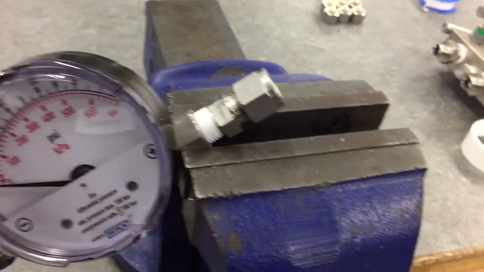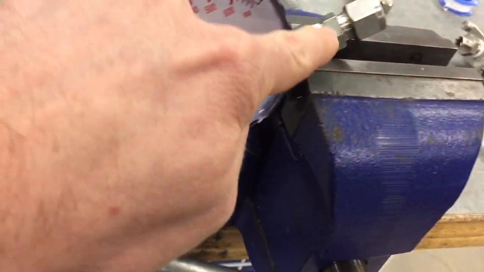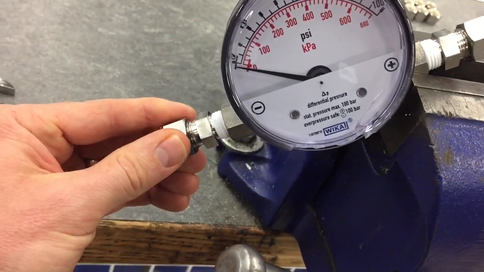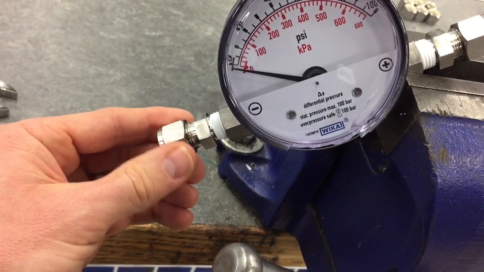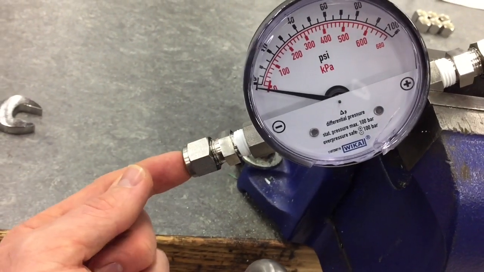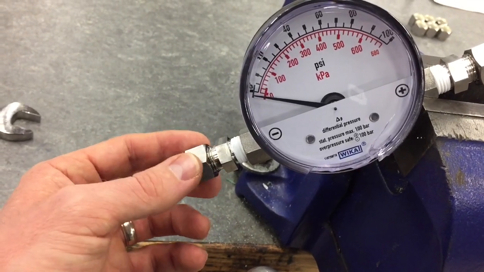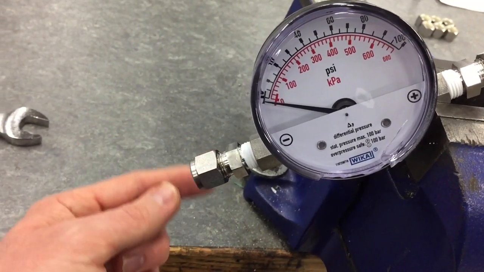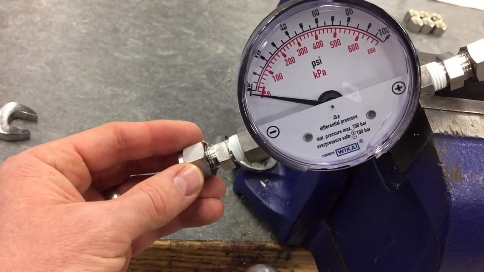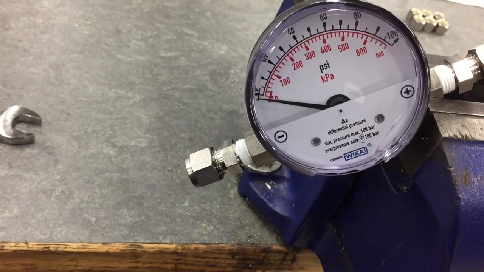If we were to clamp right here when we were threading this fitting in over here, what would have happened is we would have actually tightened this up as well. We want to leave this nice and hand tight, so when we go to actually install the tubing here, we are going to be doing this as well. We're going to be checking to make sure it's hand tight, because that's kind of our reference point for where we start tightening the compression fitting, and it's key that we leave this hand tight. We don't want to start tightening down on those ferrules ahead of time or too early.